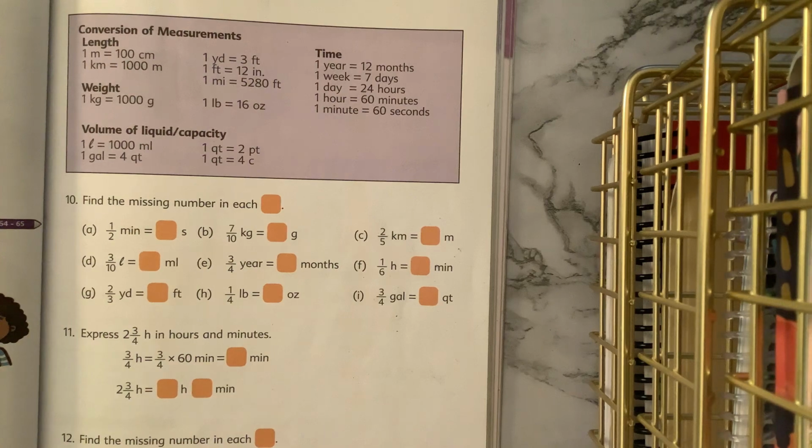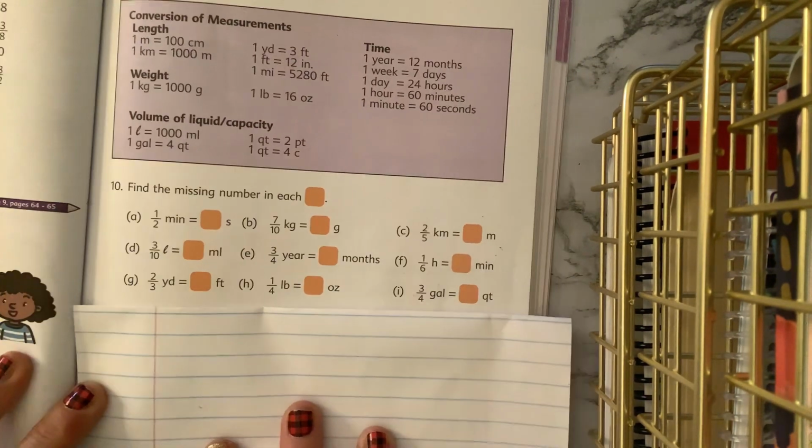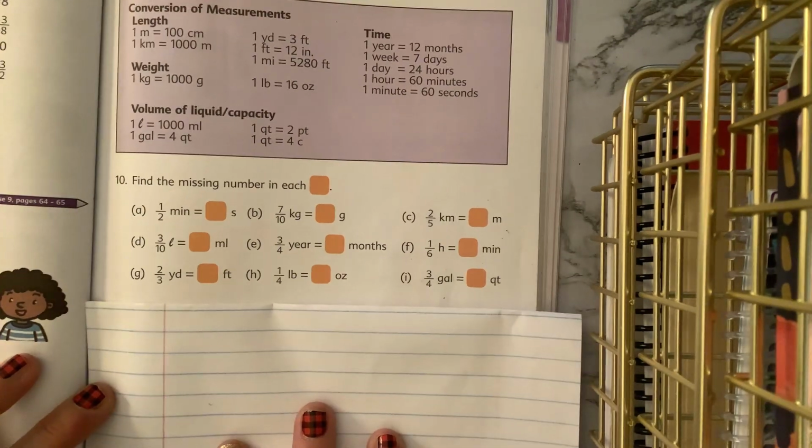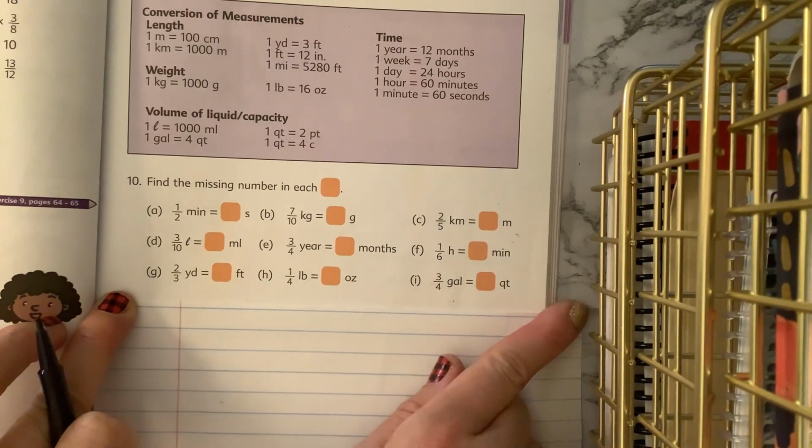All right, 5th graders, it is your turn to try on your own. I would like you to work on G, H, and I. So pause, work on all 3, and then come on back and see how you did.